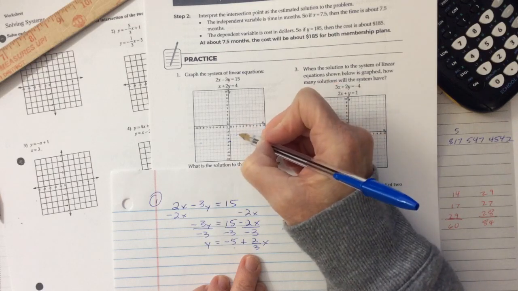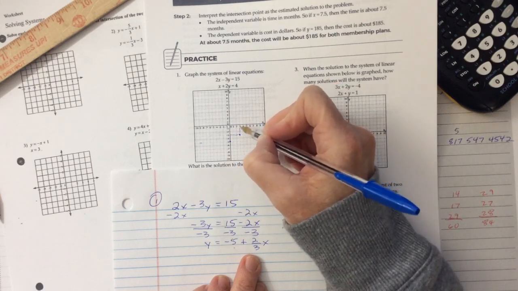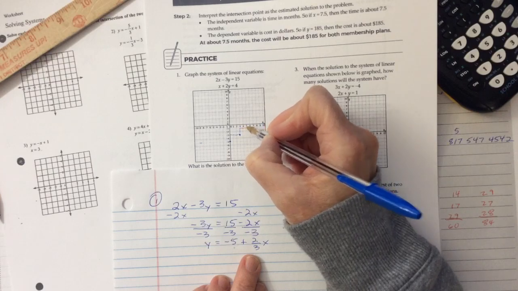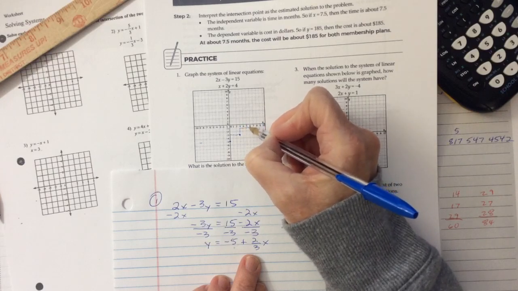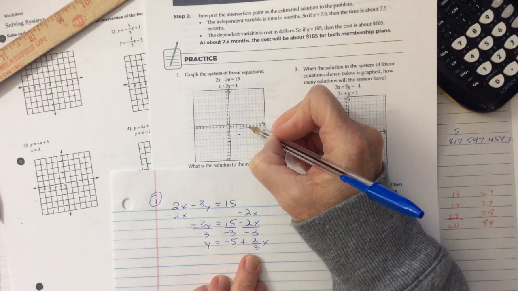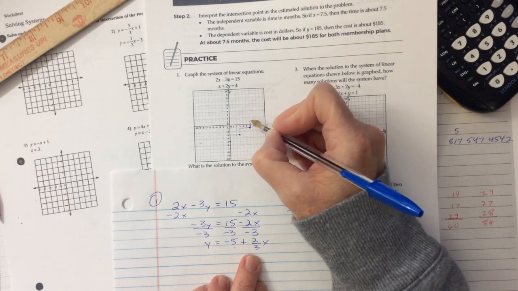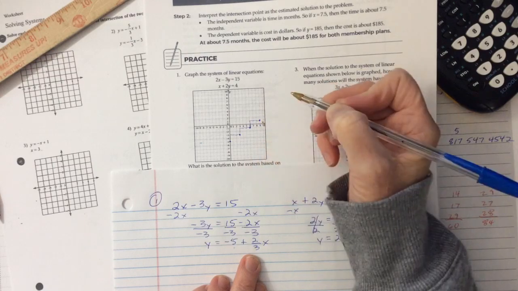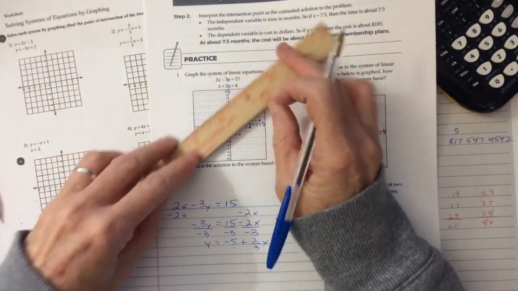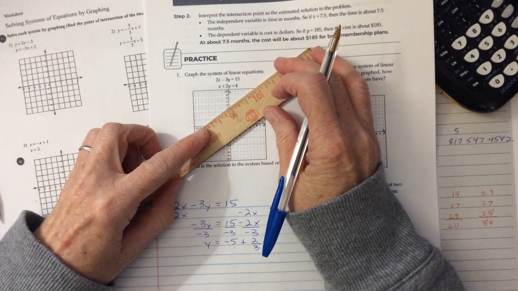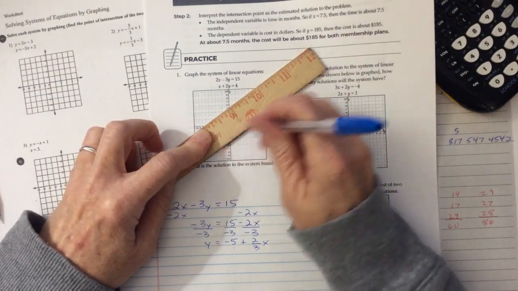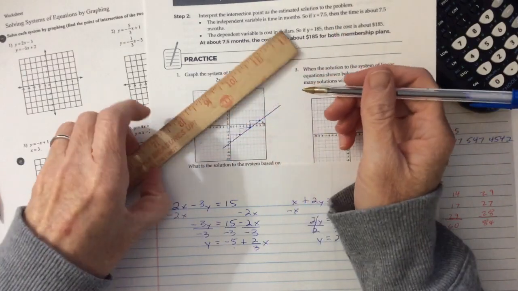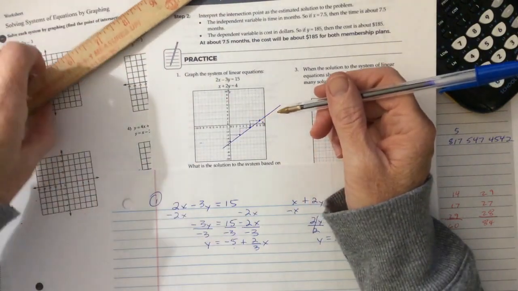I'm going to rise up 2, 1, 2, go over 3, 1, 2, 3. There's another point. Rise up 2, go over 3. That should be enough. So now we have our line, or pretty much good enough.